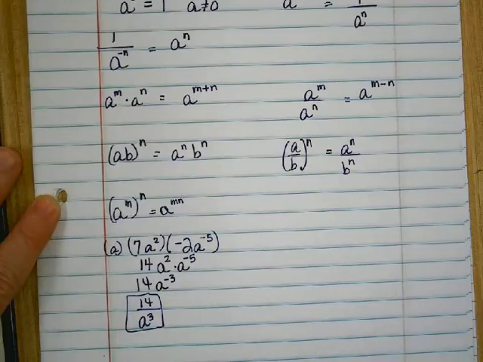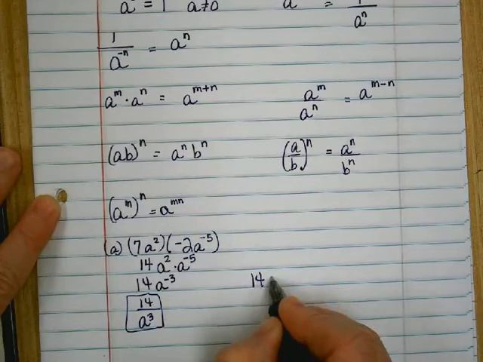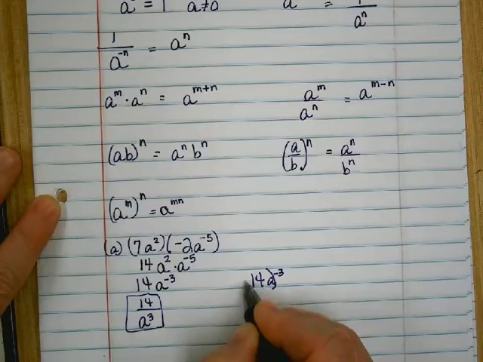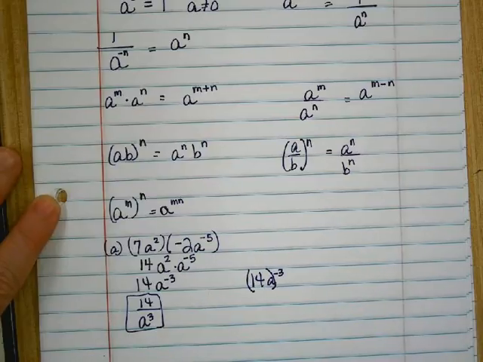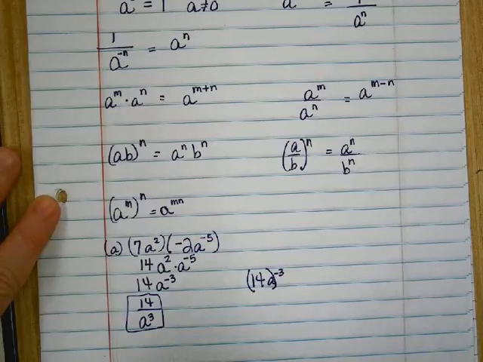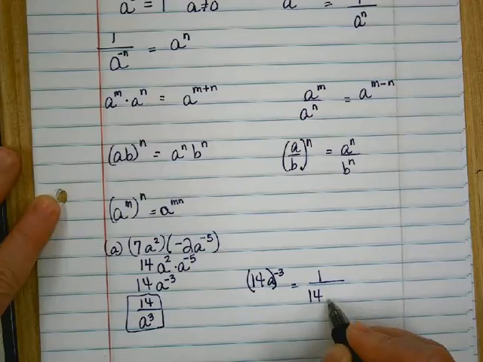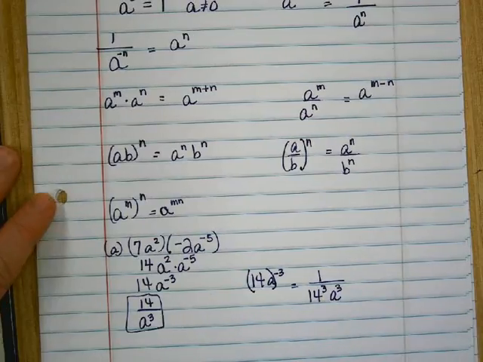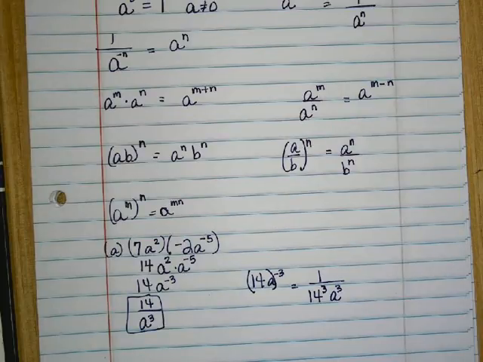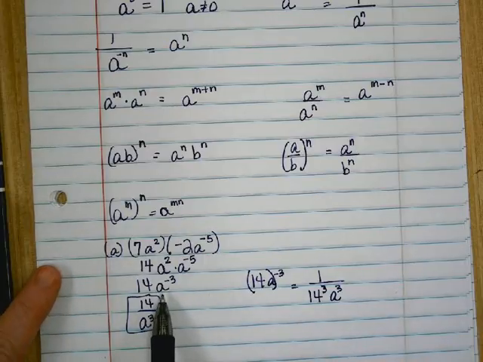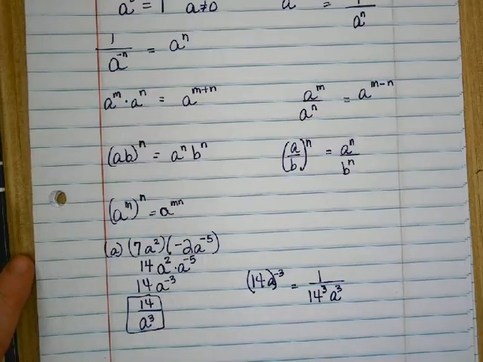Had it looked like this, where 14a was in parentheses and the negative 3 was on the outside, then it would have applied to the entire problem, and it would have been 1 over 14 to the third a to the third. You would have moved it to the other part of the fraction, dropped the negative off the exponent, and it would have affected both parts. But we didn't have the parentheses there, so in this case, it's only affecting the a. Any questions on that example?